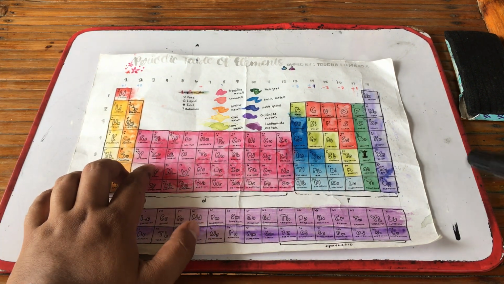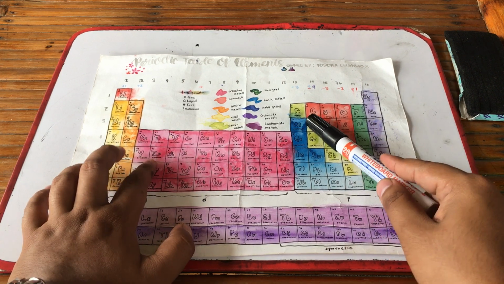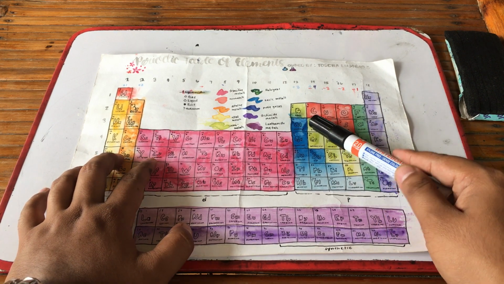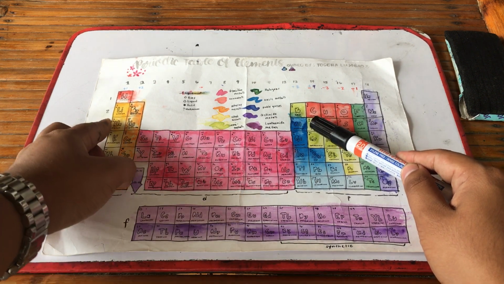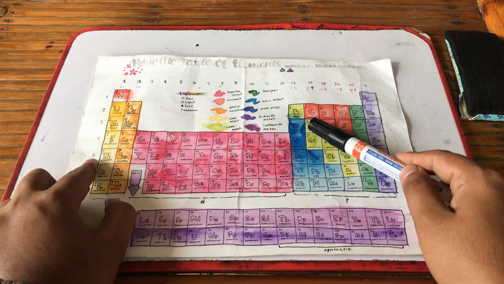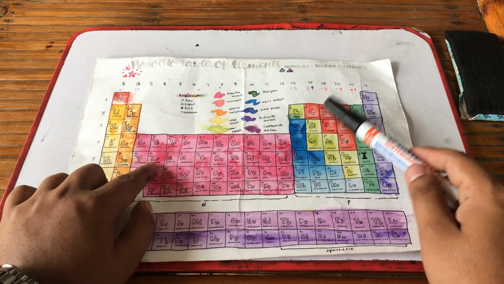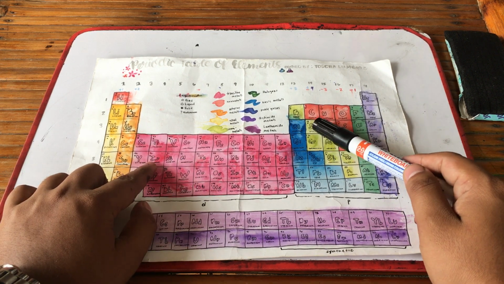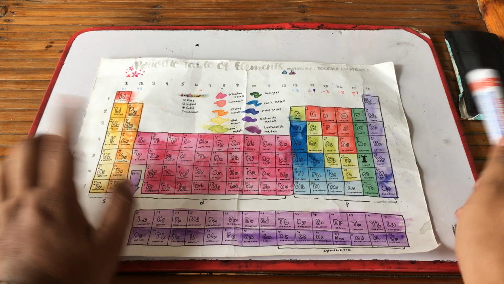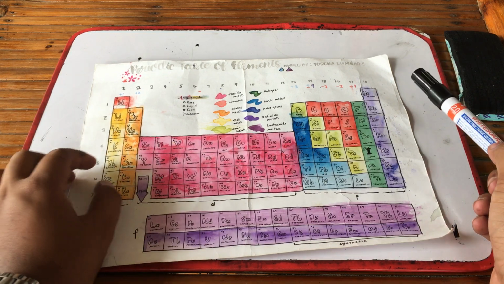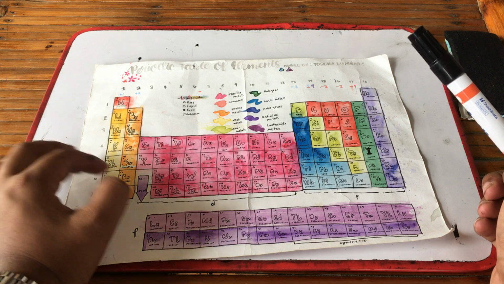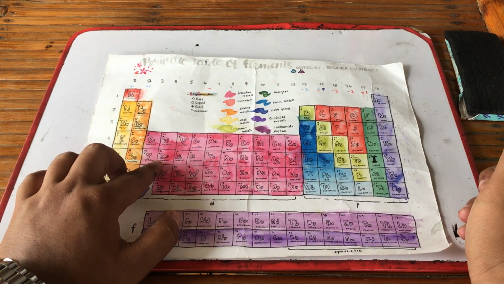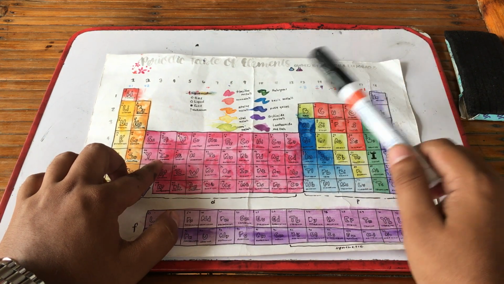Hopefully that makes sense. So zirconium and silicon do not lie on the same period. Therefore, silicon has only 3 shells while zirconium has 5. Obviously, zirconium would be much bigger than silicon. Now, what if they lie on the same period? That's the time we'll use the other trend.